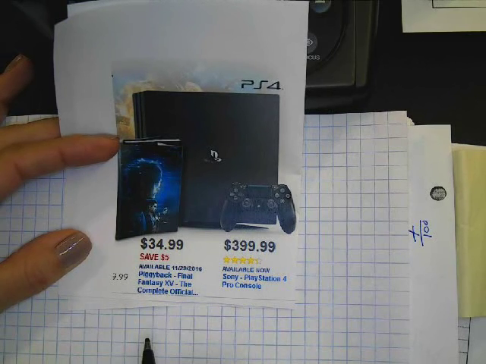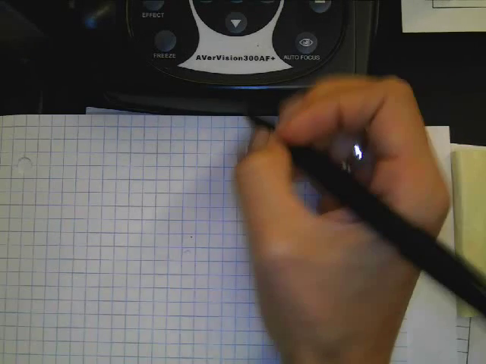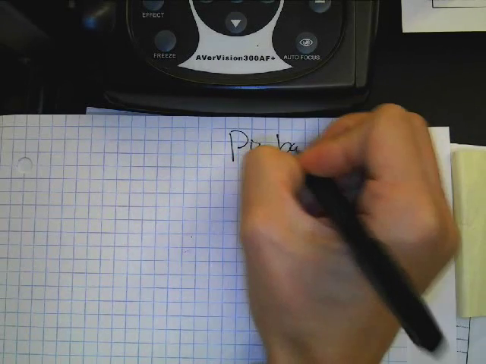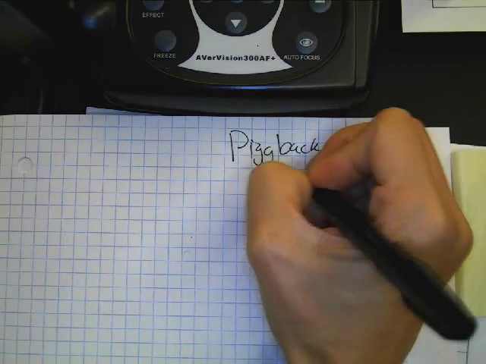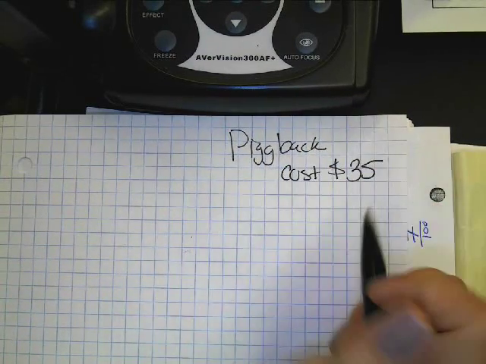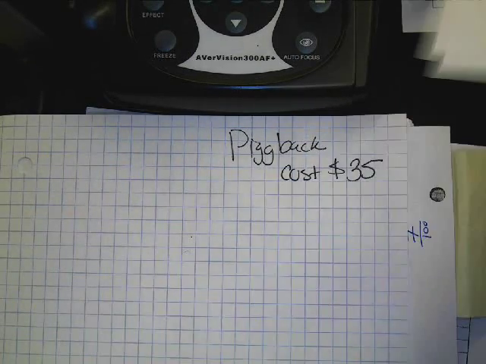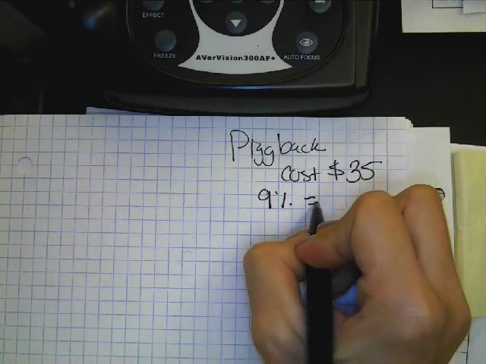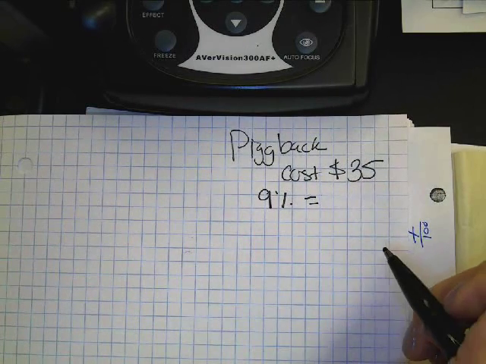So how much is it? 35, right? So the game costs, we're gonna say $35. And let's say I bought it in LA, and in LA, the sales tax in some cities is 9%, which is equal to what decimal?